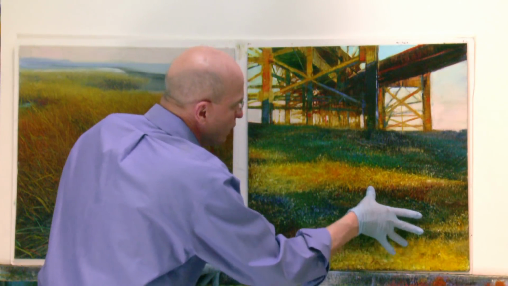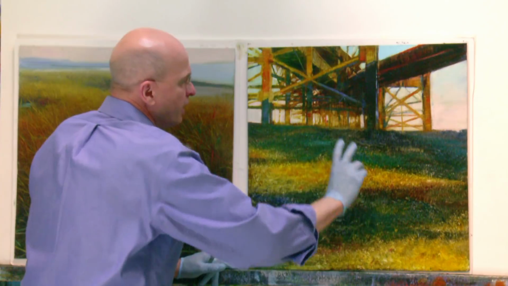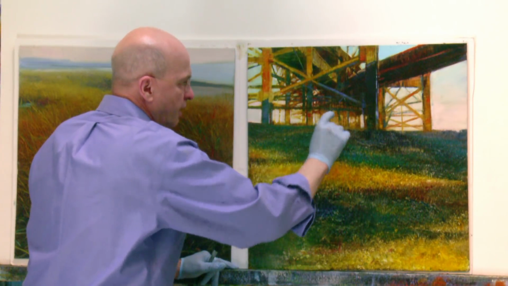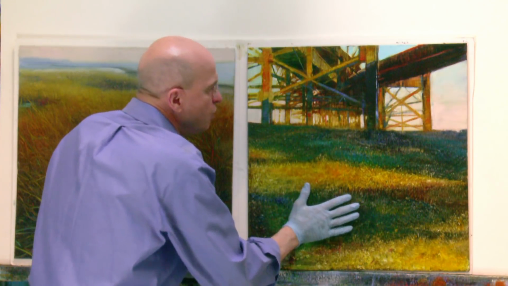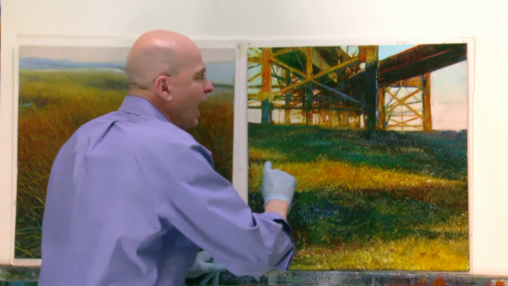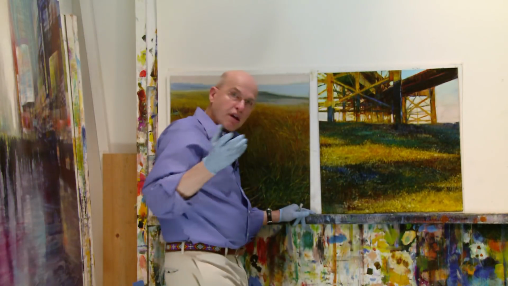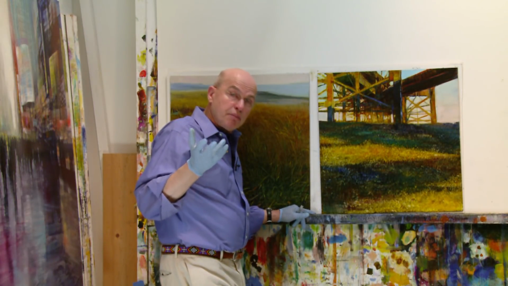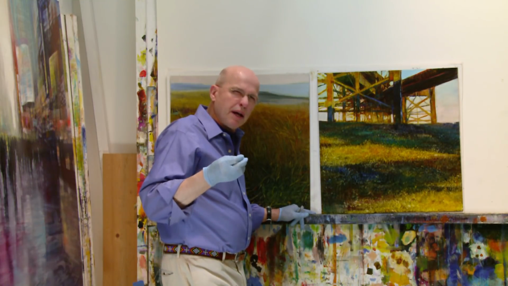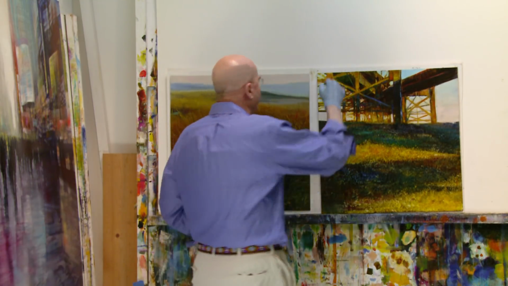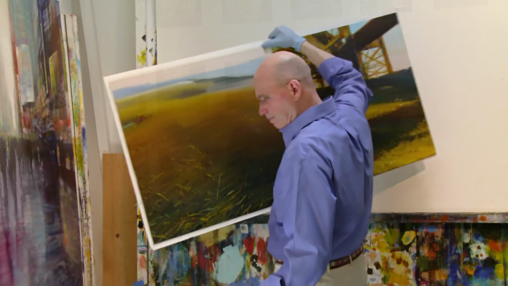So I go bigger here, fatter here, thinner to thinner. So everything seems to recede in space using complementary color and a soft blurry edge. And a soft blurry edge, as Vermeer and Da Vinci both discovered, gives you volume, gives you halation, gives you a corona. All right, let's try some painting.